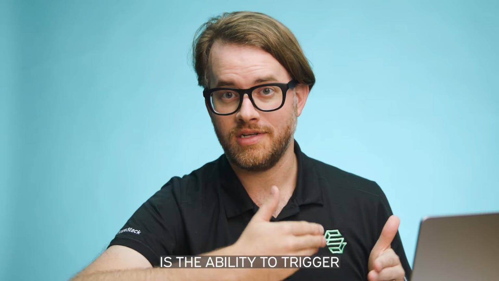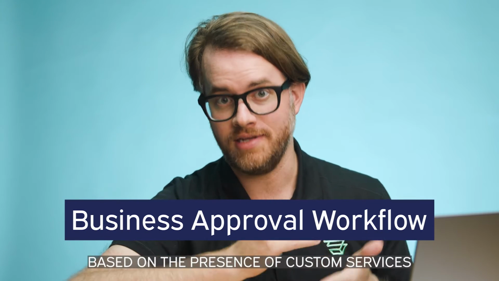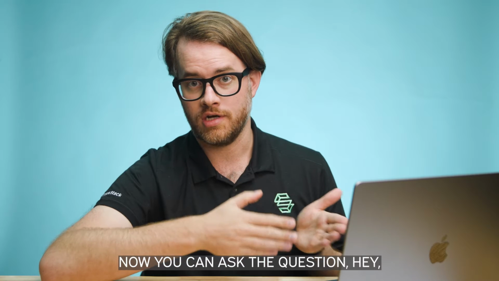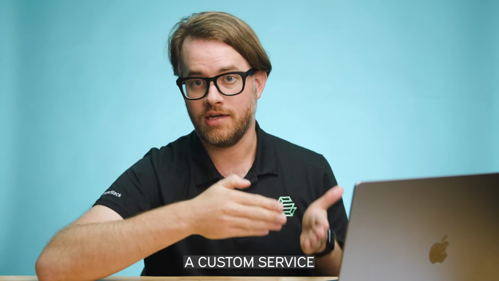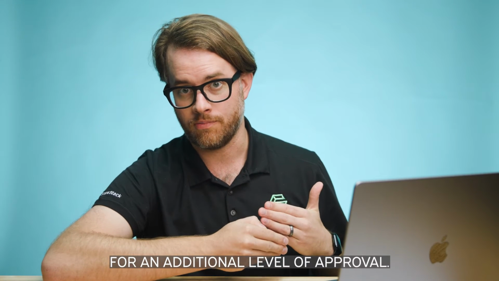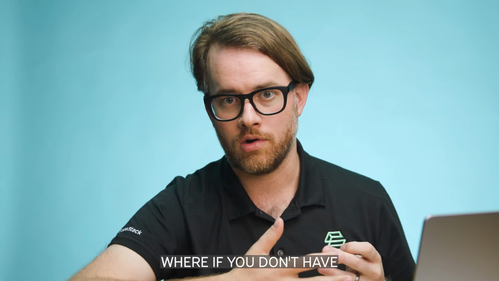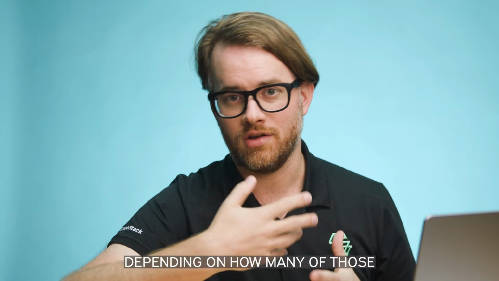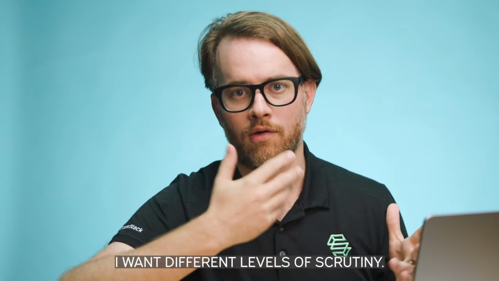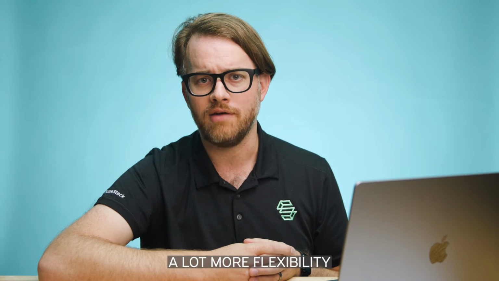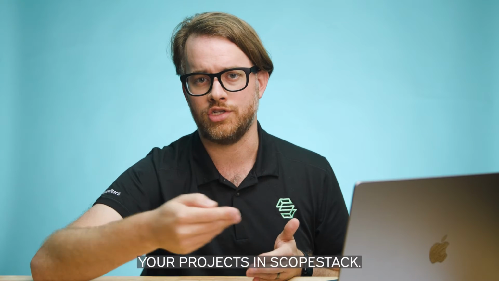Another thing we've added is the ability to trigger a business approval level based on the presence of custom services in your project. Now you can ask the question, does this project contain a custom service or a number of custom services? And if it does, send it for an additional level of approval. So you can create scenarios where if you don't have any custom content in your project, the project becomes immediately approved, or you can say, depending on how many of those service offerings there are in it, I want different levels of scrutiny. For our enterprise users and for all users, this is going to allow a lot more flexibility in how you approve your projects in ScopeStack.